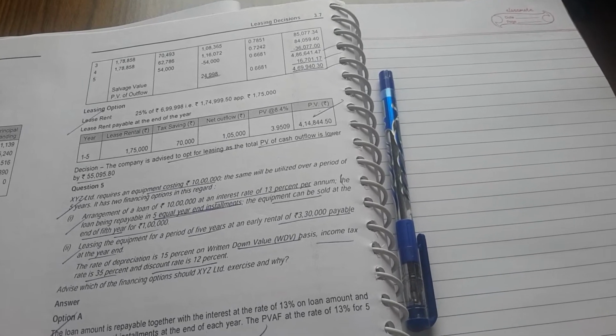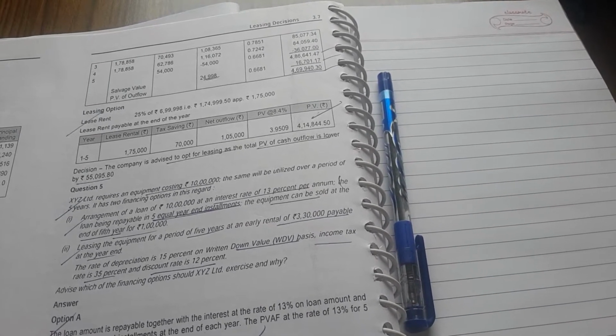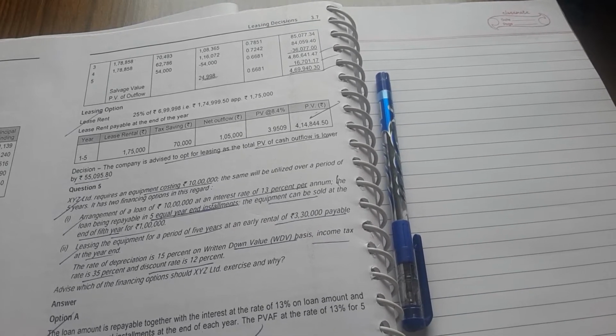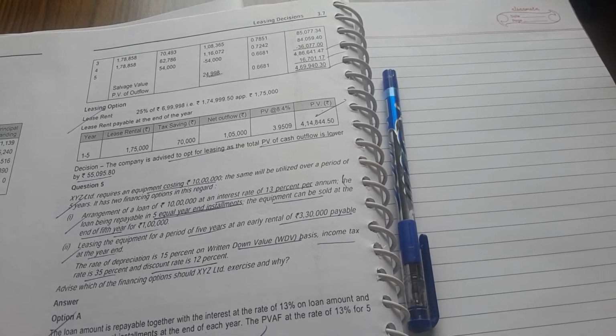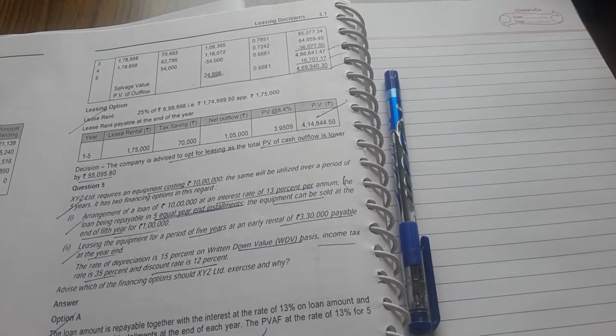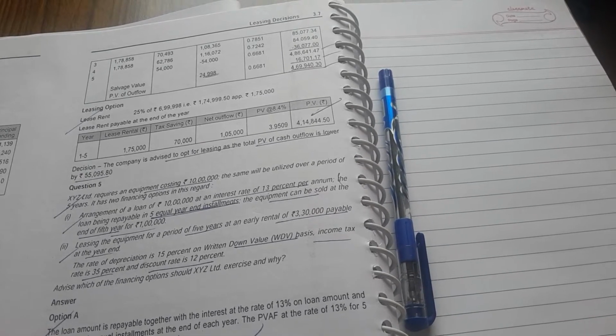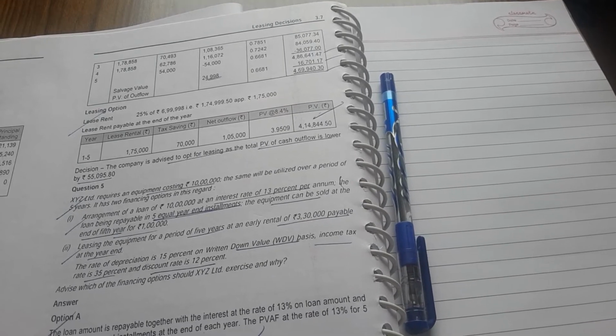Before starting the chapter, I would like to tell you why we are doing these questions. What is the significance of making leasing decisions? Whenever we require an asset, either a company or any person, we have two ways of getting an asset.